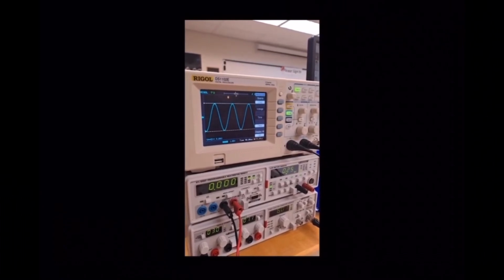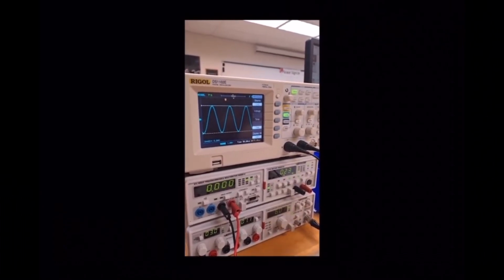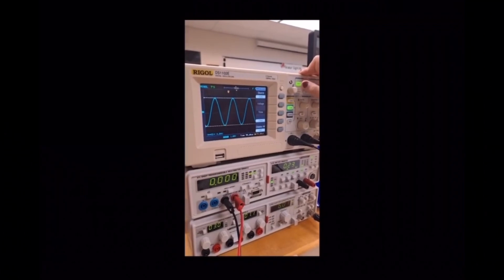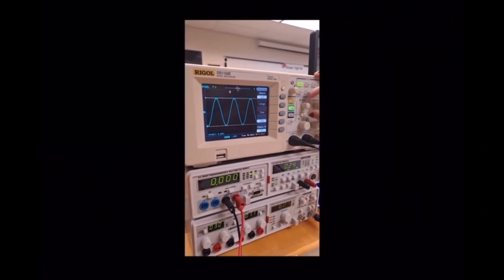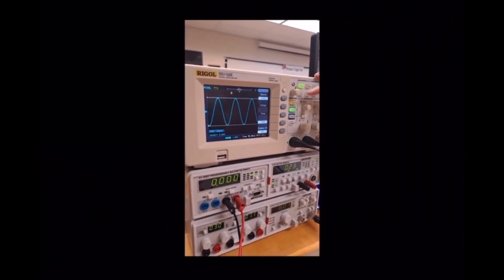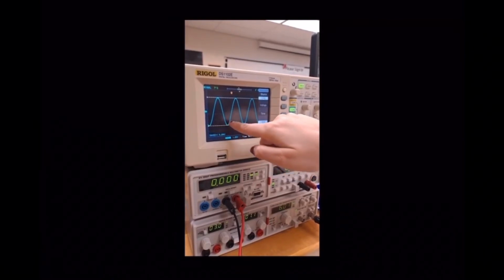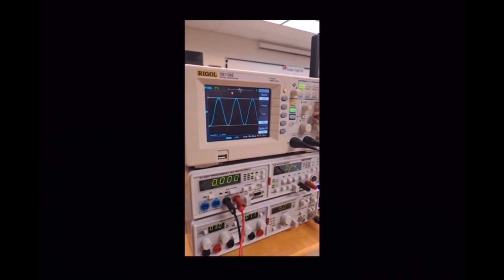So our voltage peak to peak is 4.88 volts according to the new school method. Old school will do the same thing as we did before, which is counting squares, but this time along the vertical axis. So we line it up and we count.